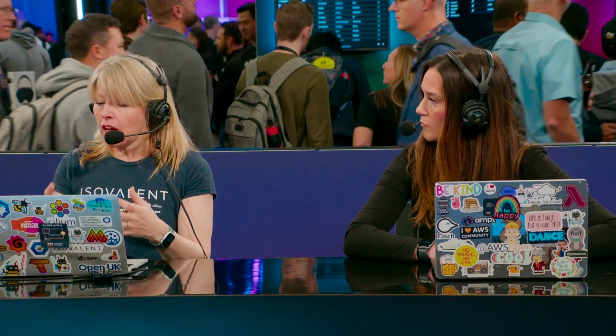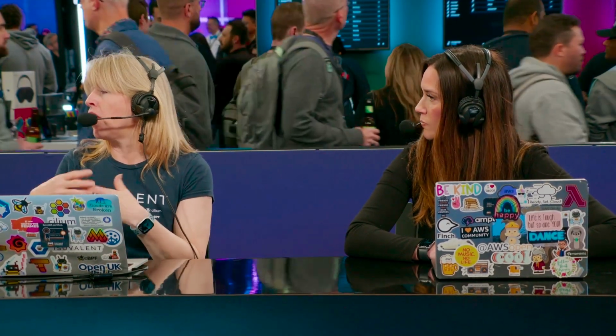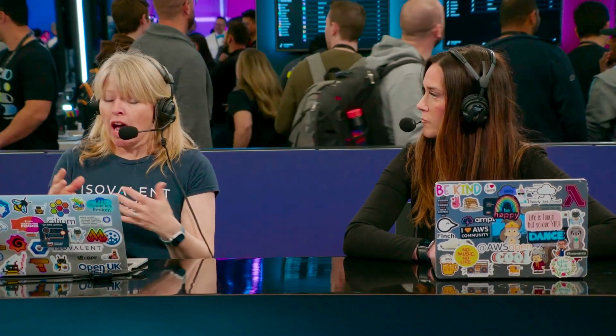I work a lot on the Cilium project. I work for Isovalent, which is the company that originally created the Cilium project, which is best known as networking for Kubernetes. And one of the things that we can do is network policy. So we can limit which workloads are allowed to talk to each other in a Kubernetes environment.